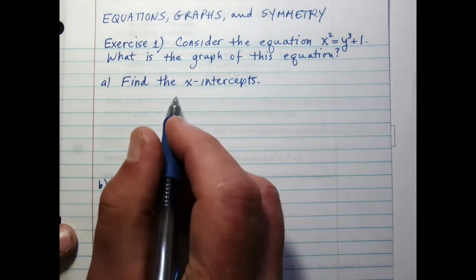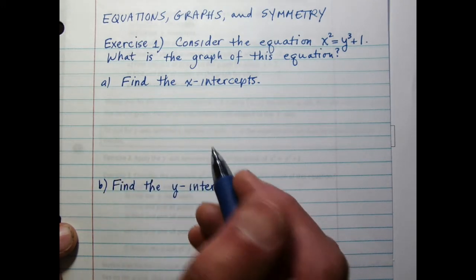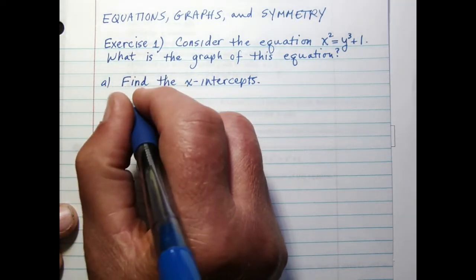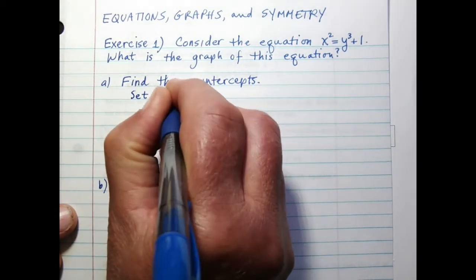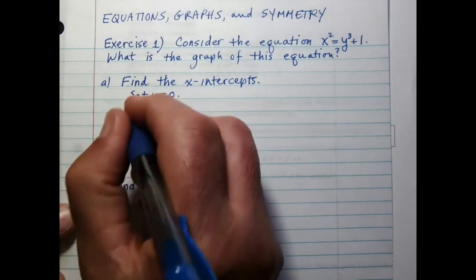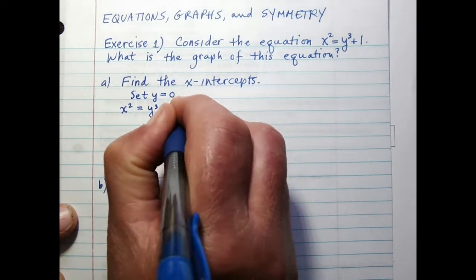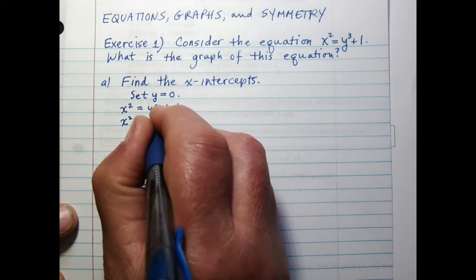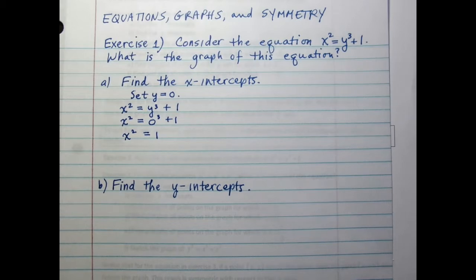And the easiest way to get started plotting points is to look for x-intercepts and y-intercepts. You know that x-intercepts are points on the x-axis, and they have y-coordinate 0, so we actually have to set y equal to 0 to find x-intercepts. So let's take that equation, x squared equals y cubed plus 1. I'm going to set y equal to 0, so I get x squared equals 0 cubed plus 1, or just x squared equals 1 is what I end up with.